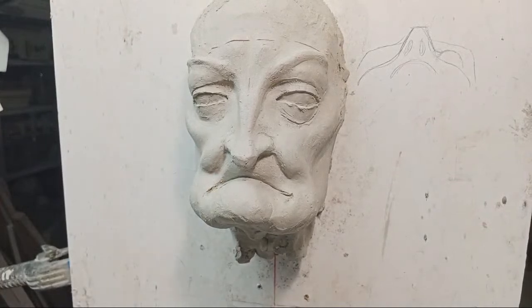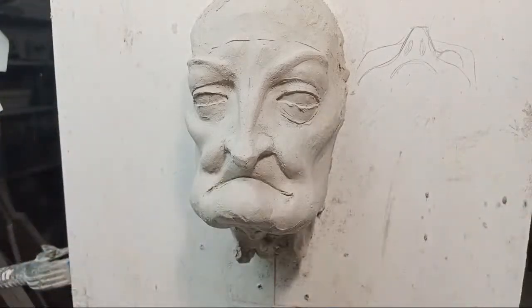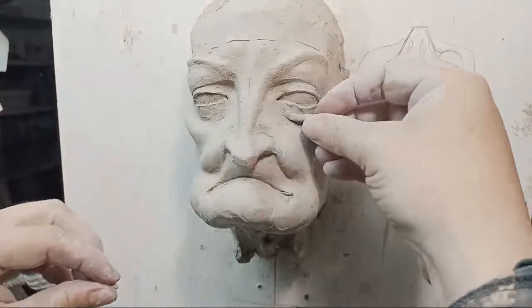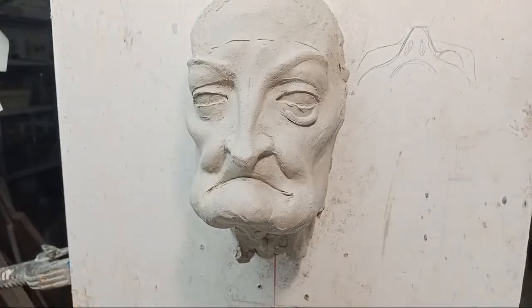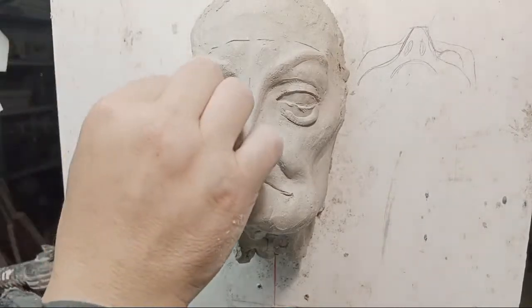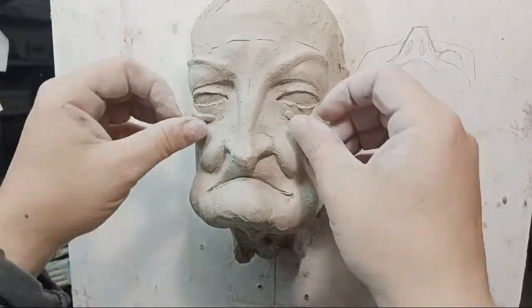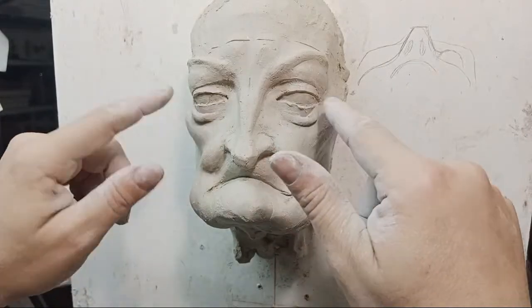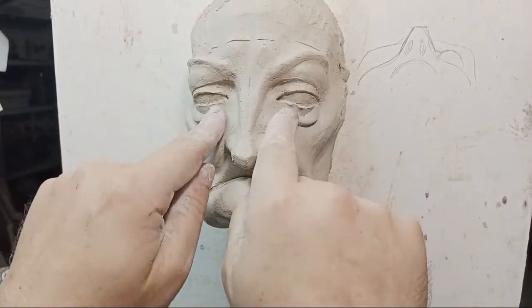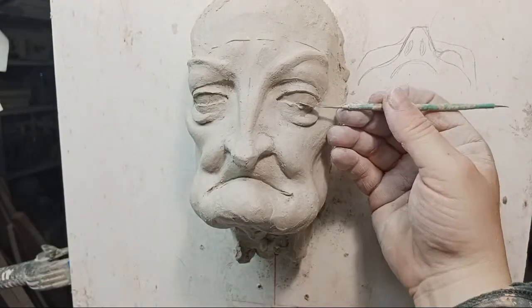Okay. Now I'm going to add material here because I want these old eyes to have more gravity and more softened parts here. So I'm going to add just that. But I don't want to make just a big water balloon.